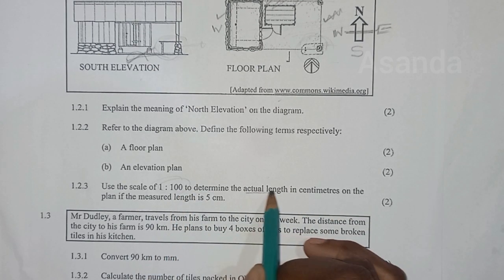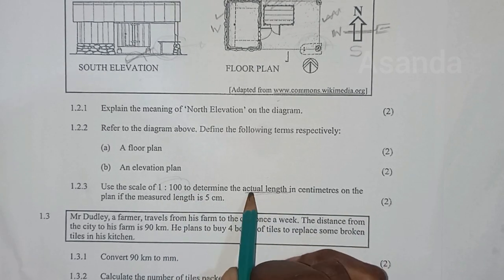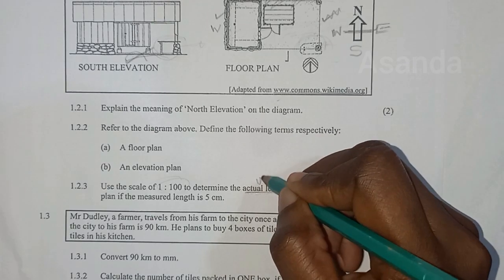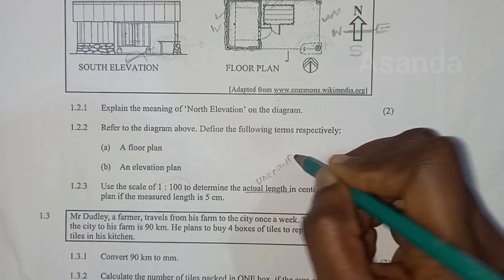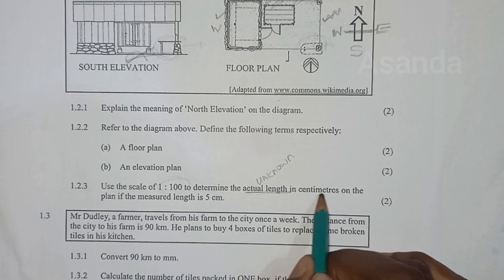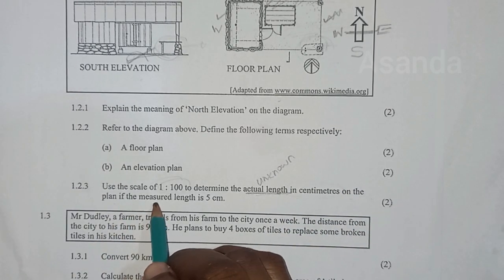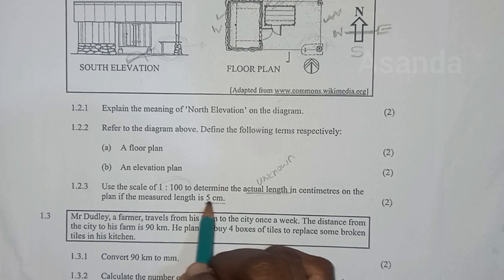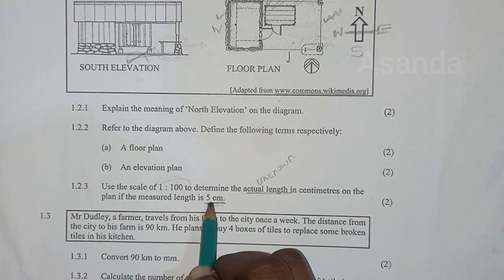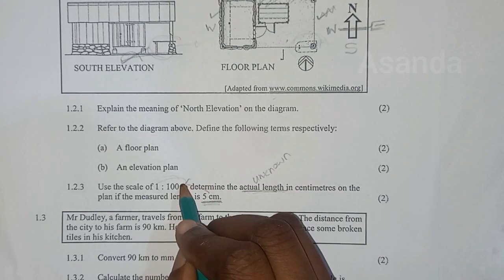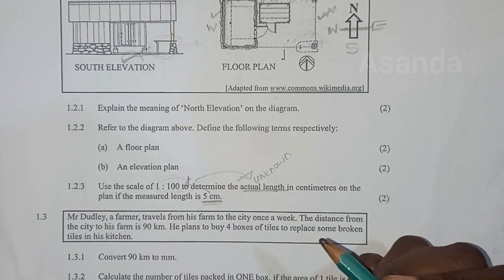To determine the actual length, so they want us to convert to the actual length. So this is our unknown, because that's what they're asking for in centimeters. Now we're given the length here measured on the drawing, and that is 5 centimeters. Now they want us to use the scale and convert it to actual. No problem.